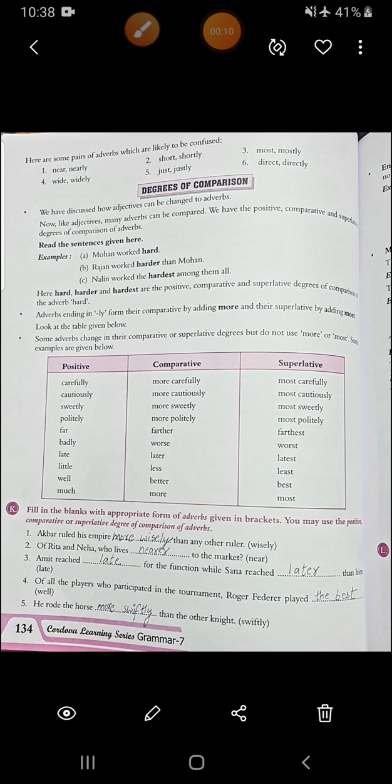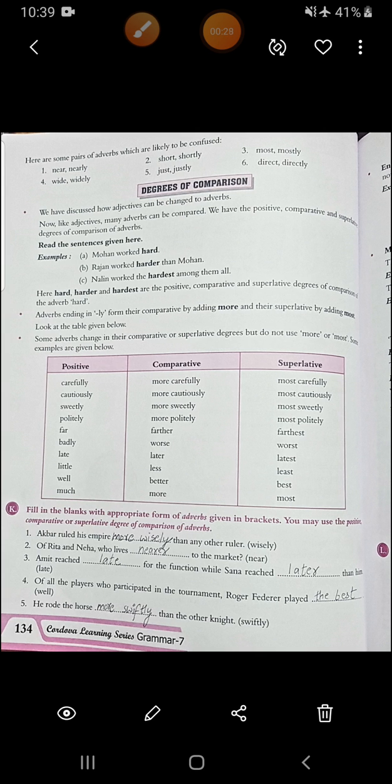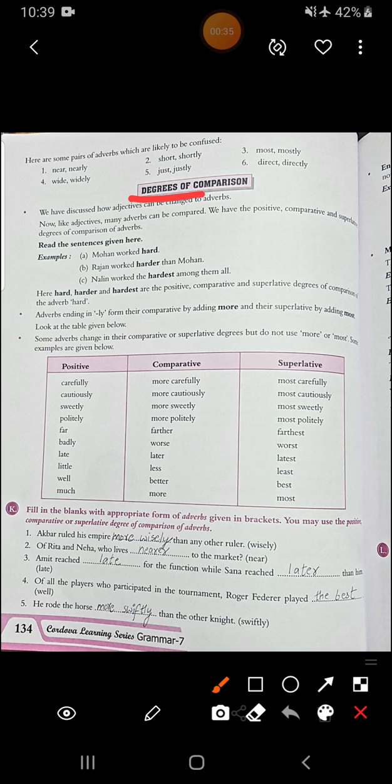In the last video, we have completed our exercise J and we have seen the position of adverbs, how the position changes the meaning. This is what we have done in the last video. Now we have to start from degrees of comparison, that is given on page number 134 in your grammar books. So our next topic is degrees of comparison.